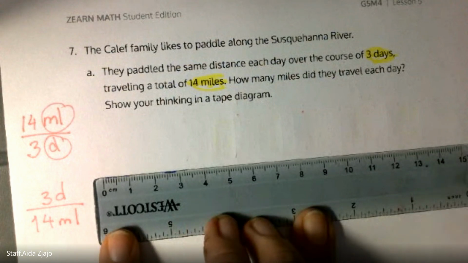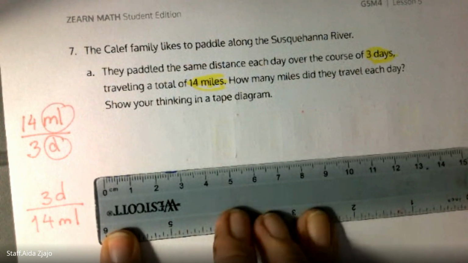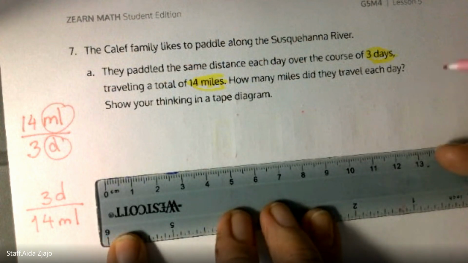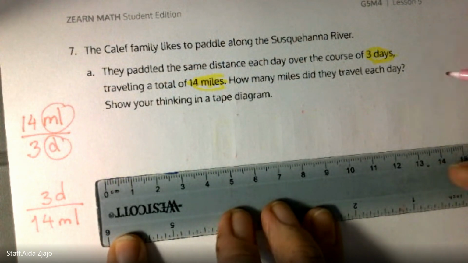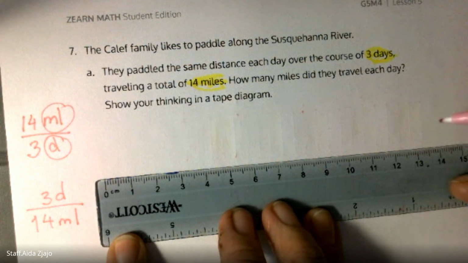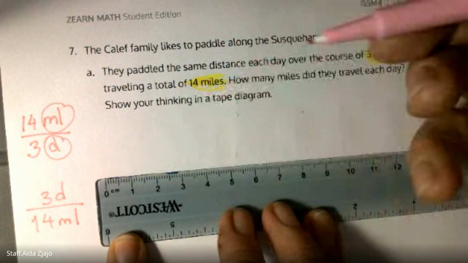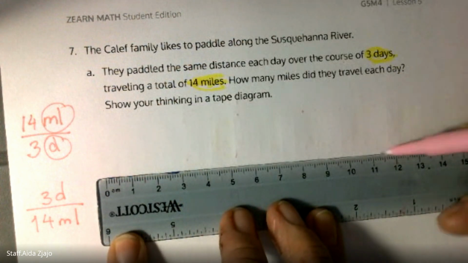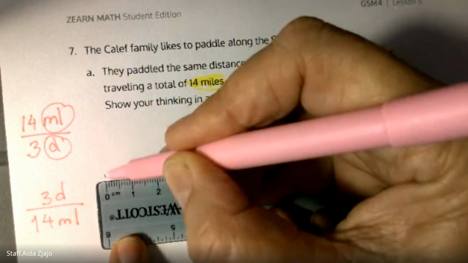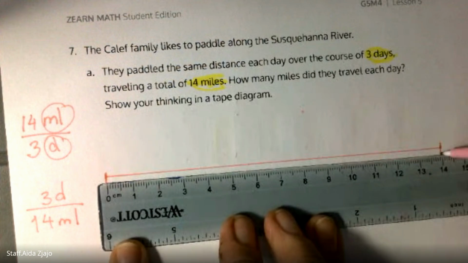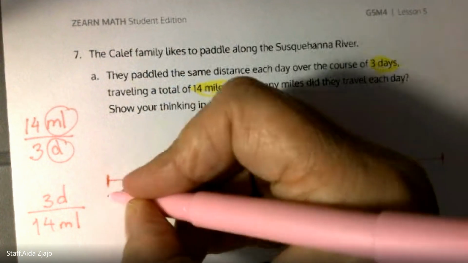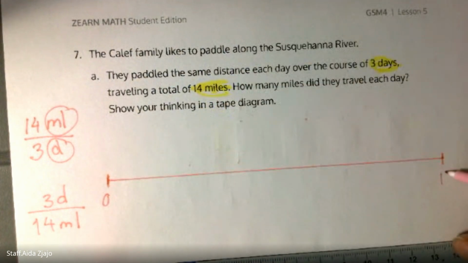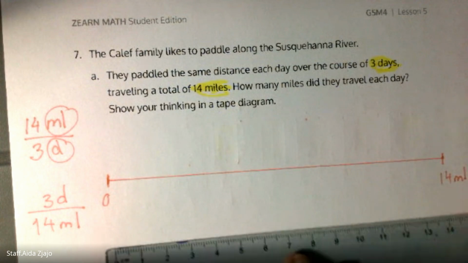If that is 14 divided, in a number line, I could take 14 centimeters. Okay, that's 14 miles. 0 miles, 14 miles.